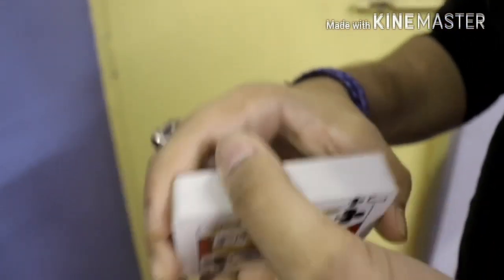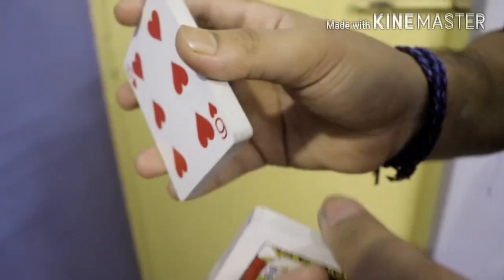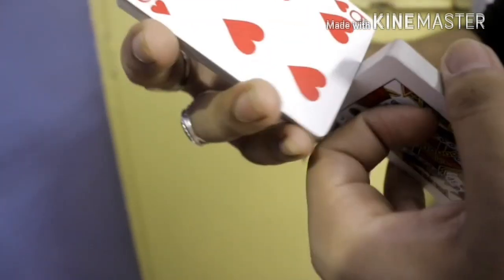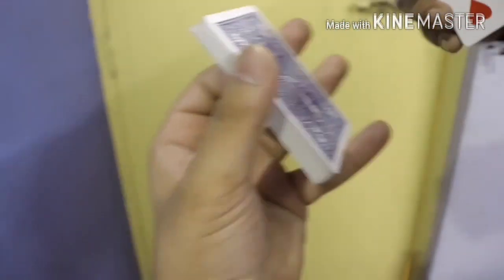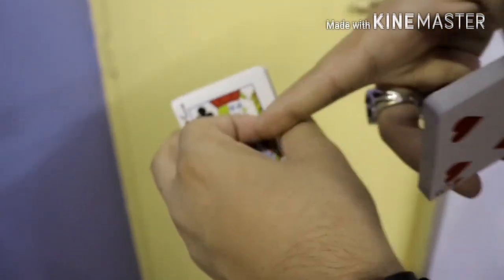Now I will show you frame by frame how to do this Faro shuffle very perfectly. Now first break these cards. Now the first thing you have to do before doing the shuffle is to square these cards perfectly and hold them really tightly. As you can see, this hand, I'm holding it very tightly with my thumb and middle finger, and the index finger is curled to make the grip very tight. You can see it right here.